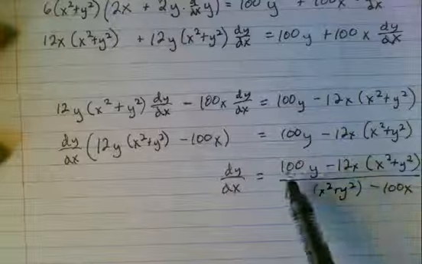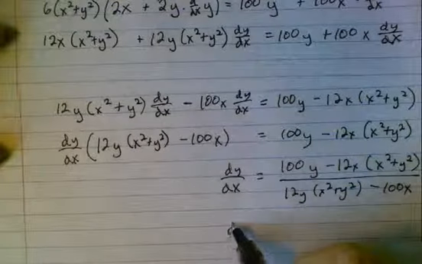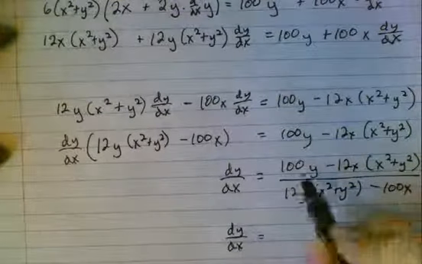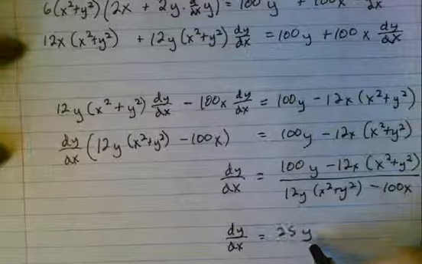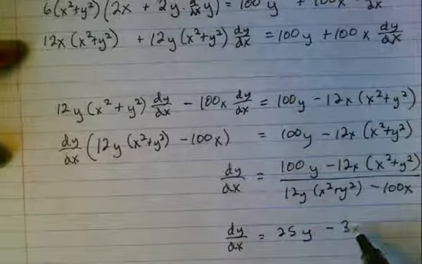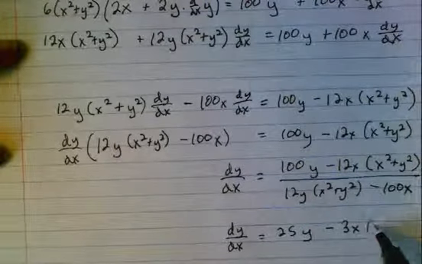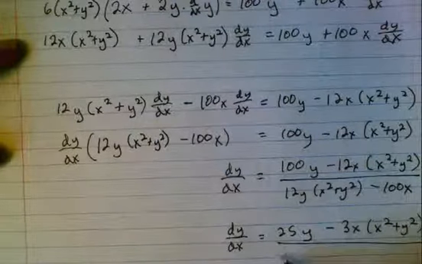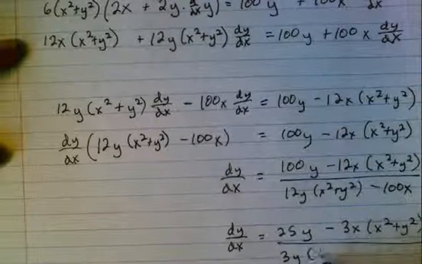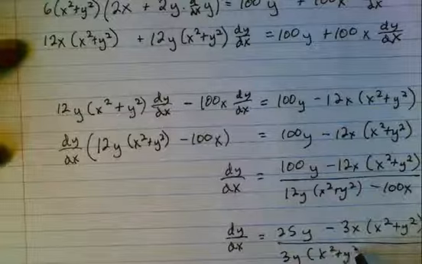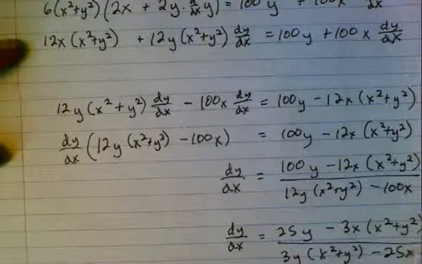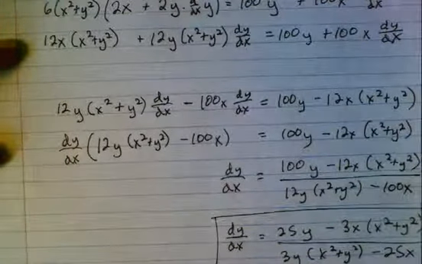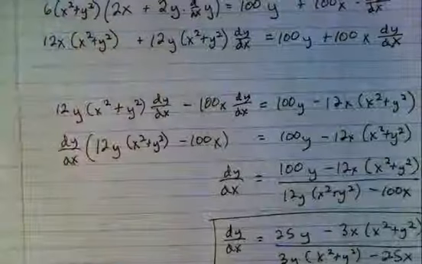However, we notice that every single term is divisible by 4, so we can reduce it a little bit. 100 divided by 4 is 25y. 12 divided by 4 is 3x. 3y minus 25x. And there we go.